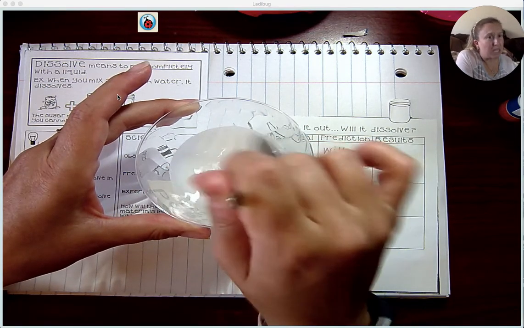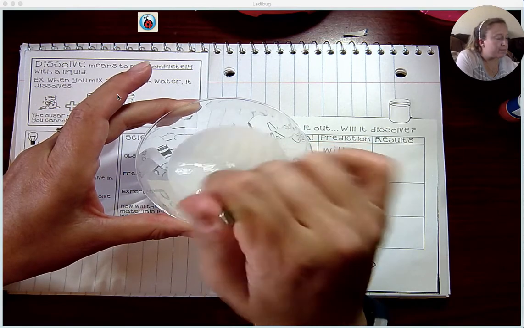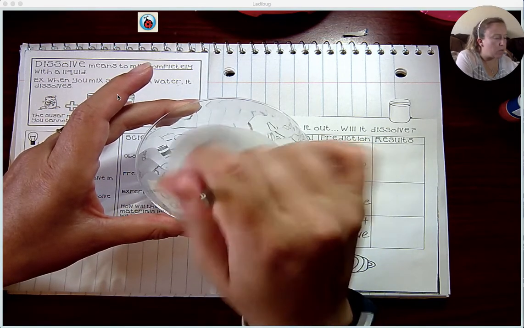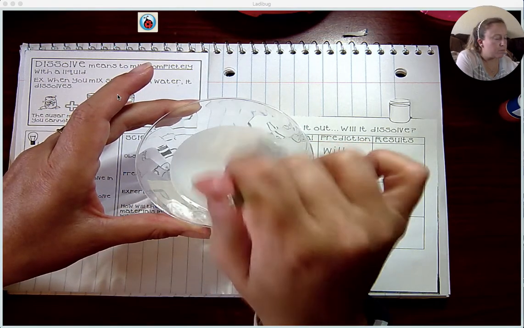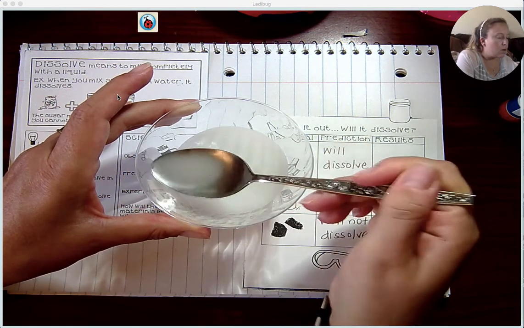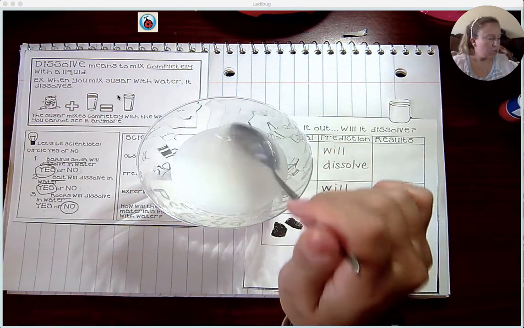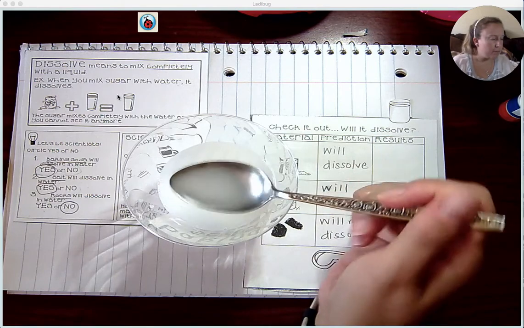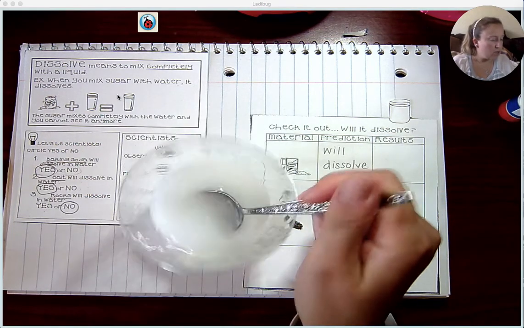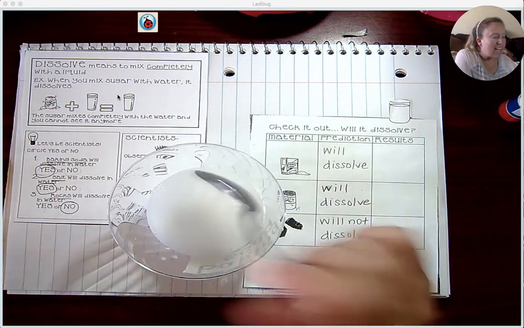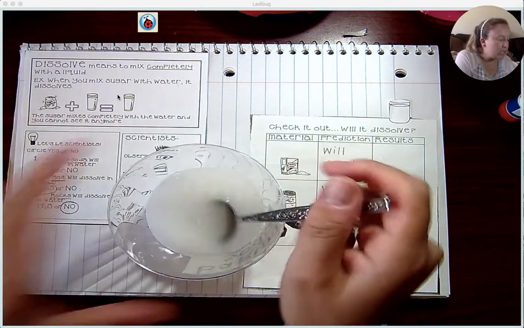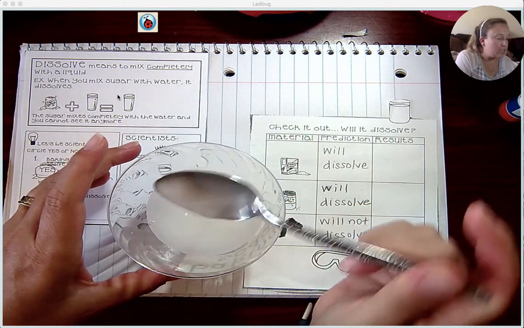Probably about a minute, maybe 2. Terrible at figuring out times. All right, now take your spoon and scoop the bottom. Are there any solids left over? I kind of hear some graininess, but I don't see any solids.